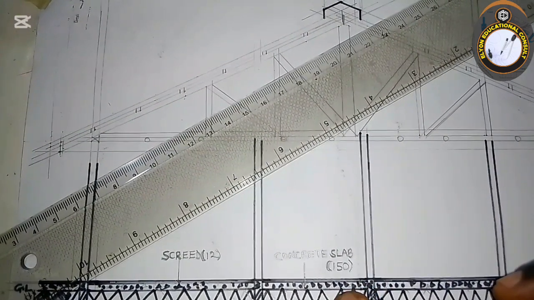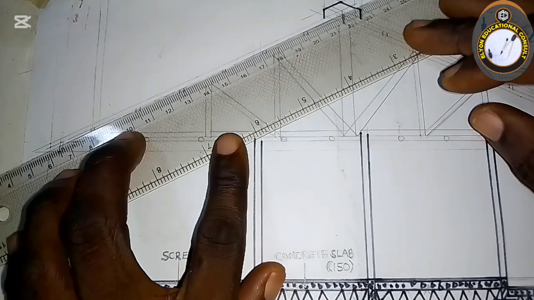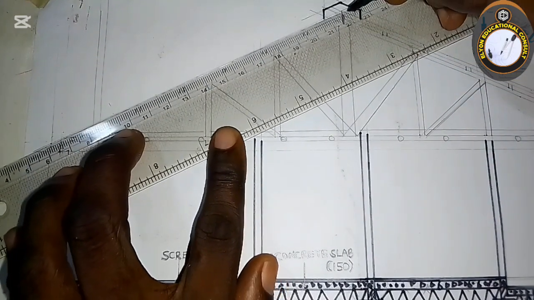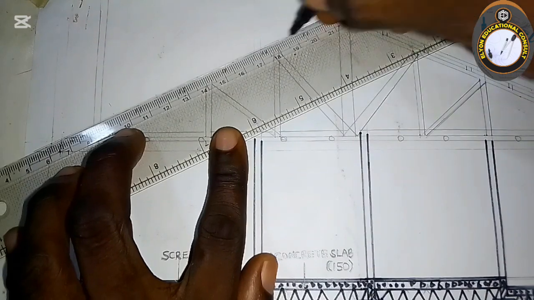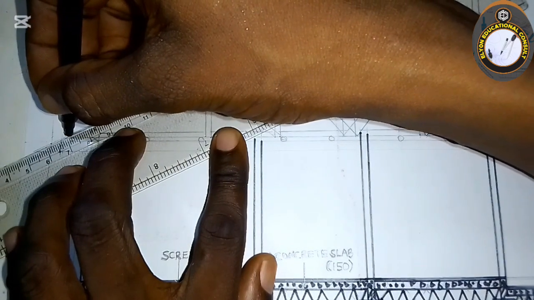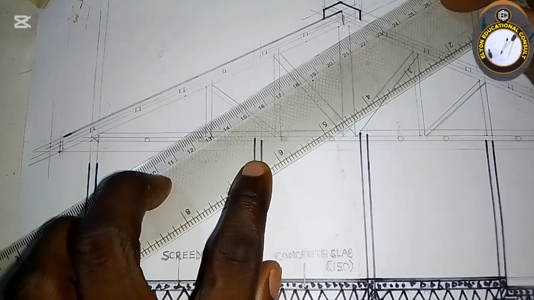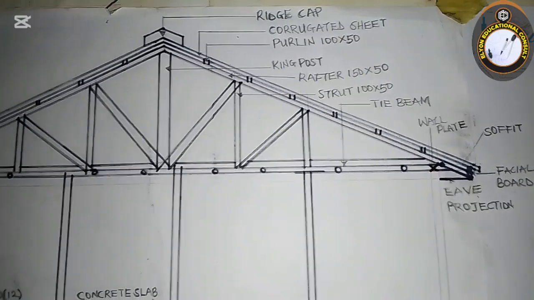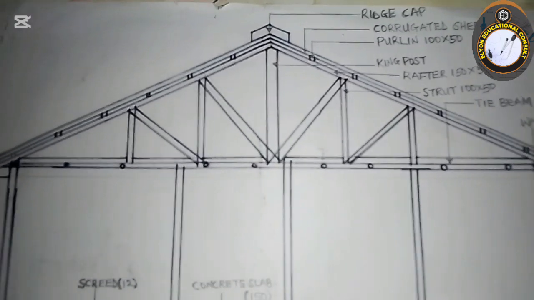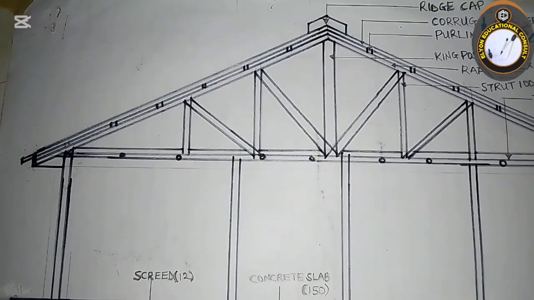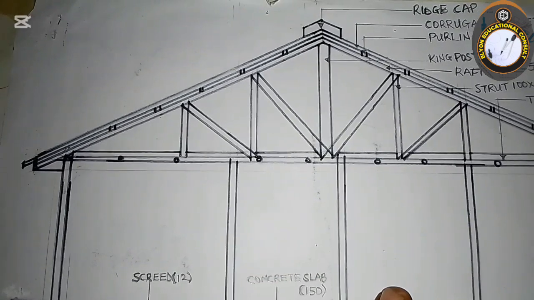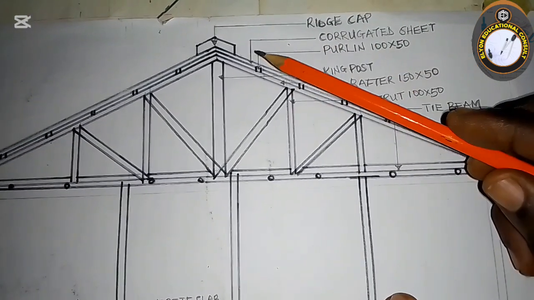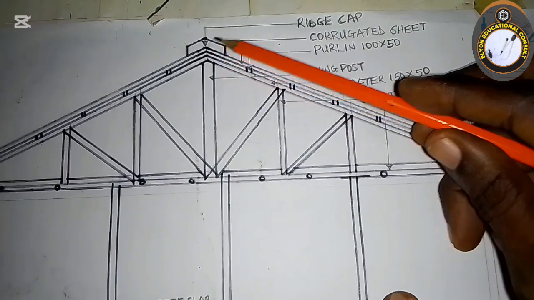For this side, let's start with the roofing materials. So these are the features of the roof. Okay, so the roof is completed now, with the labeling. I've put the labeling of the parts. This is the ridge cap.